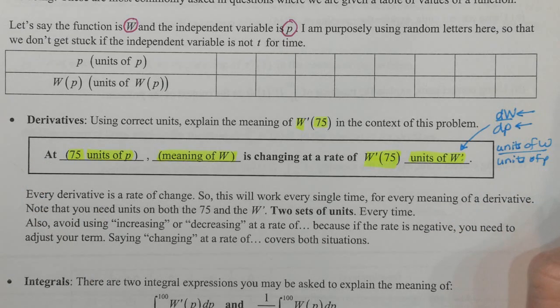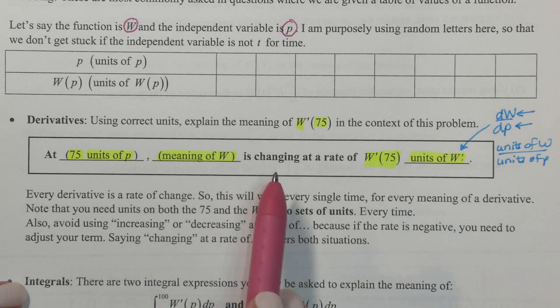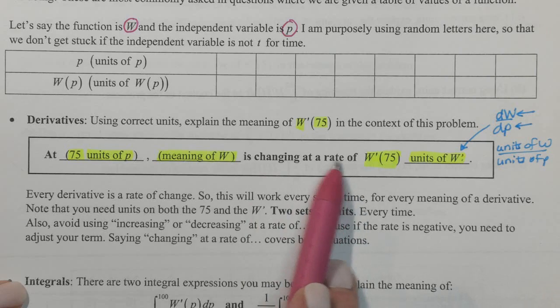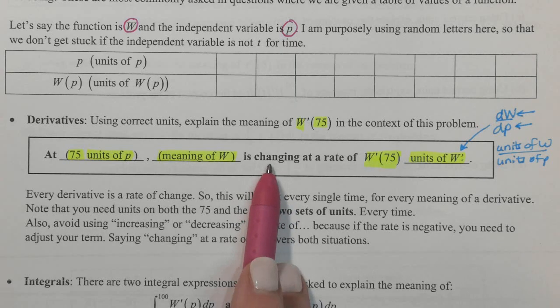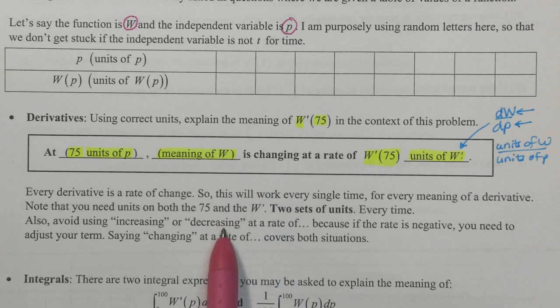Alrighty? A word of caution. Be careful if you use, instead of saying changing at a rate of, the words increasing or decreasing at a rate of, because sometimes it's more comfortable.